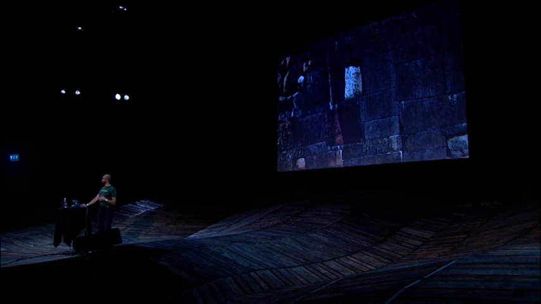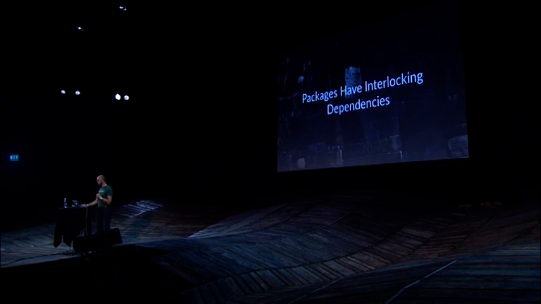But that's a problem because, as we know from bitter experience, packages have interlocking dependencies. So when you upgrade one, you have to upgrade another. You're making changes all through your application. You're retesting everything, rewriting tests. It's a nightmare. You order a package, you never have any idea how much work is going to be delivered to your door.